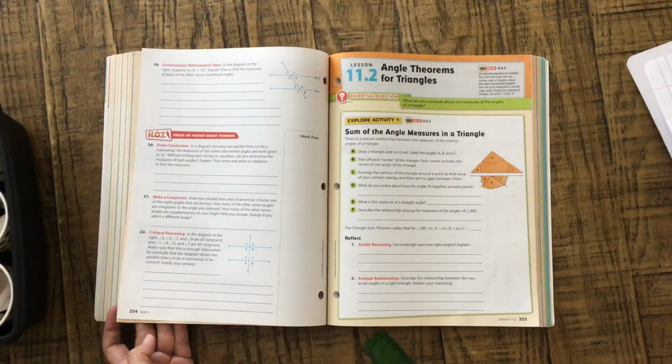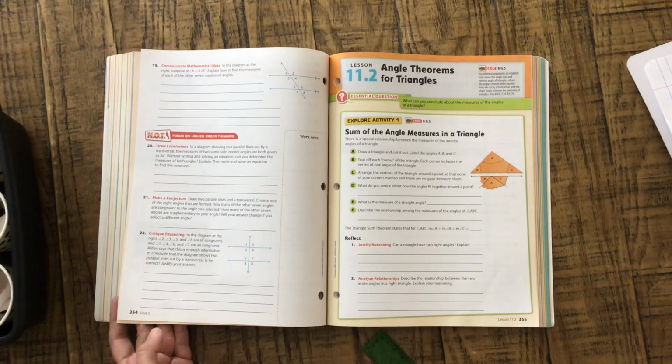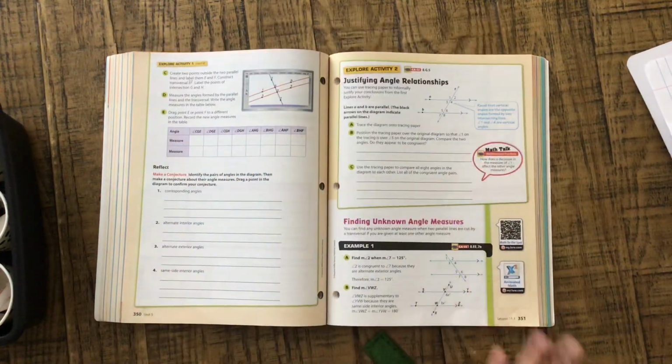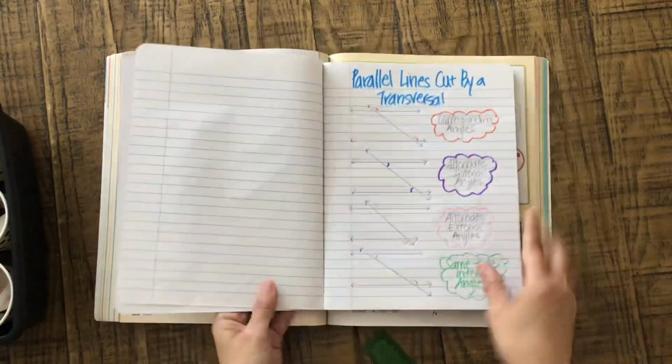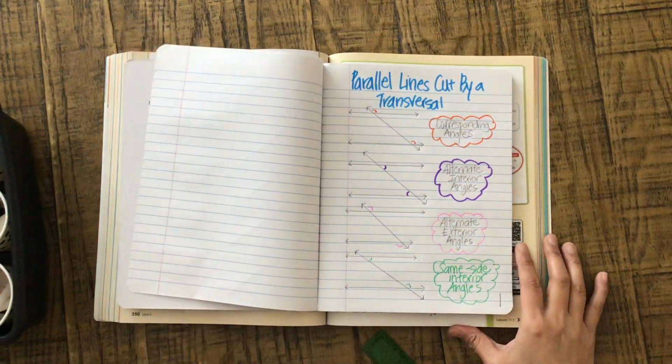I look forward to replying to your emails if you have any questions, but please use this as a reference. We will be filling in our Math Interactive Notebook as we go.